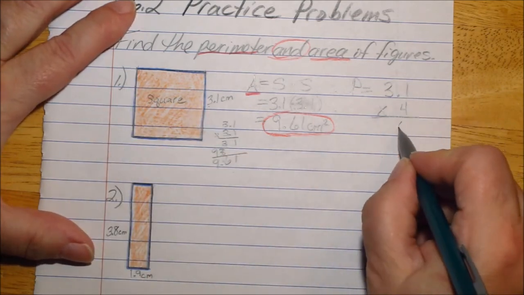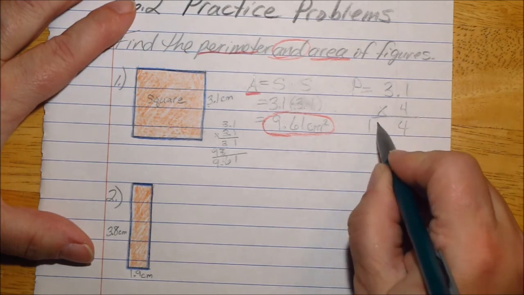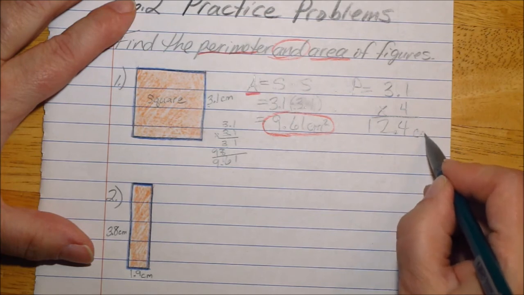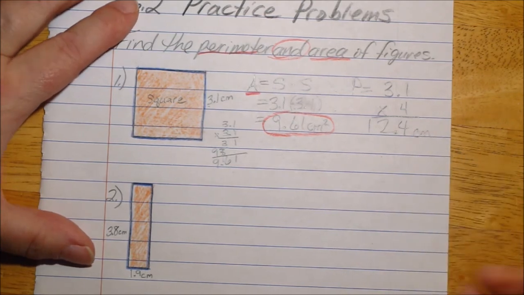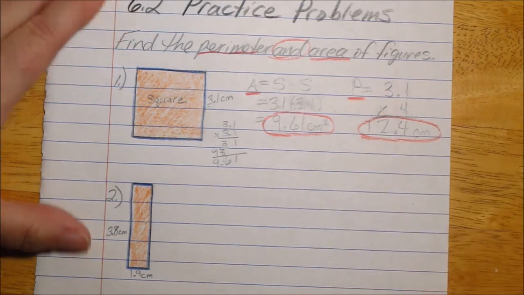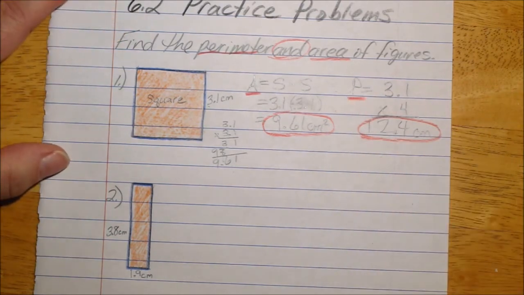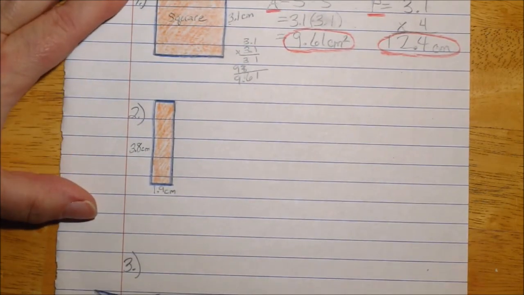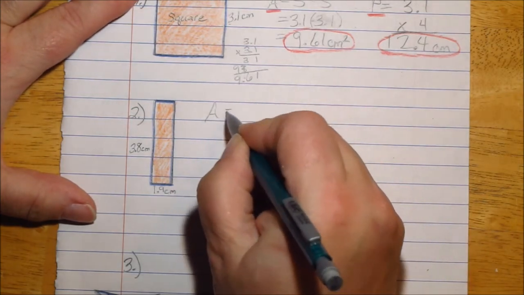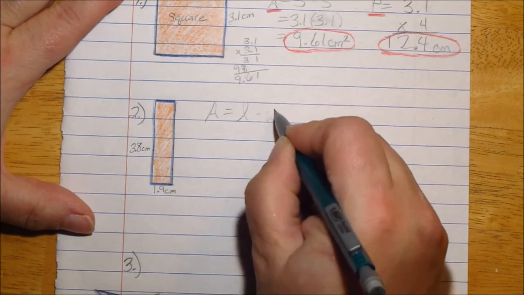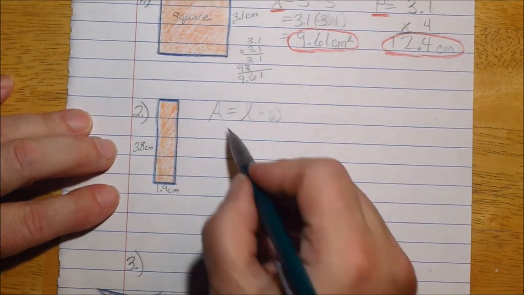4 times 1 is 4. 4 times 3 is 12. 1 decimal place. And it's centimeters. It's perimeter, so not squared. Perimeter is 12 4/10. And that's the answer for the square. All right, now let's work with the rectangle. On the rectangle, for area for a rectangle equals length times width. That's our formula.